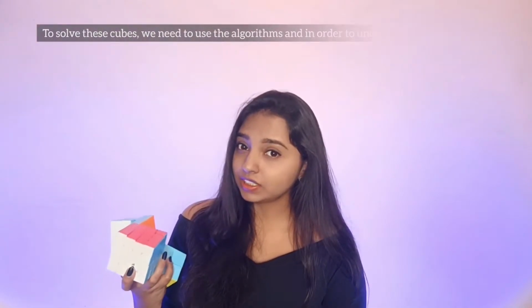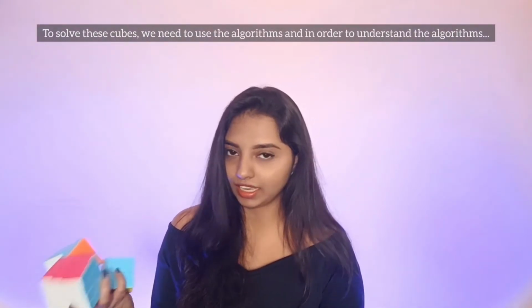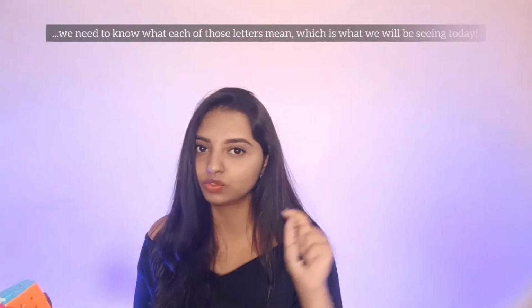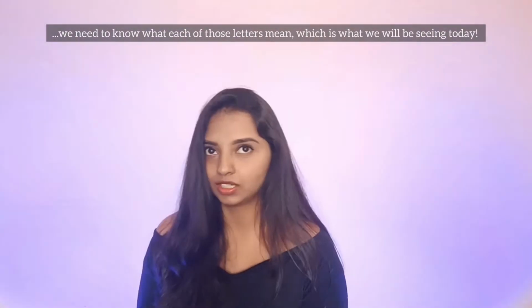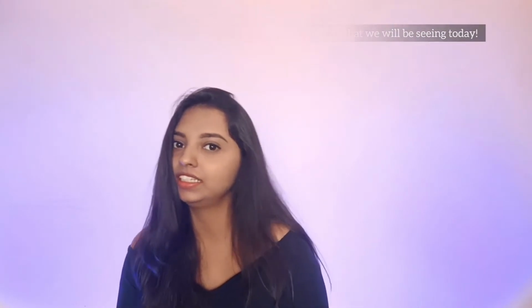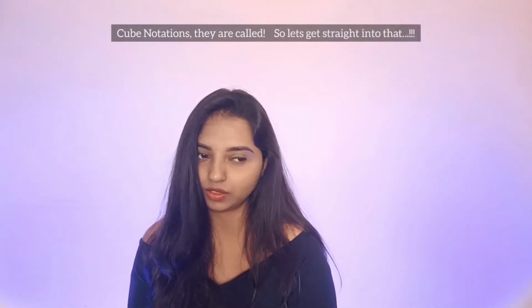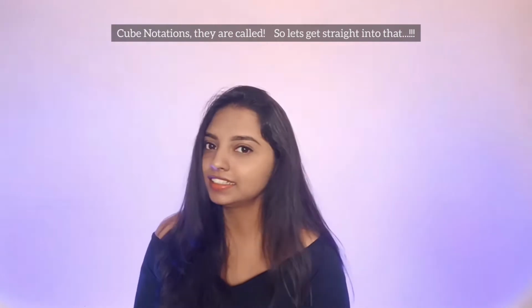To solve these cubes, we need to use the algorithms, and in order to understand the algorithms, we need to know what each of those letters mean, which is what we will be seeing today. Cube notations, they're called. Let's get straight into that.